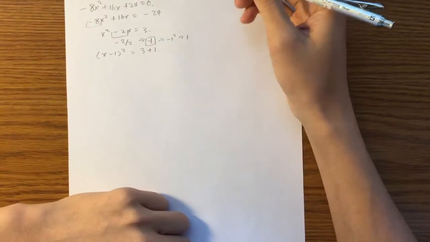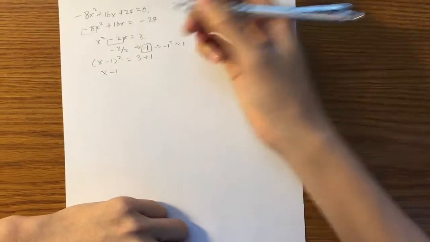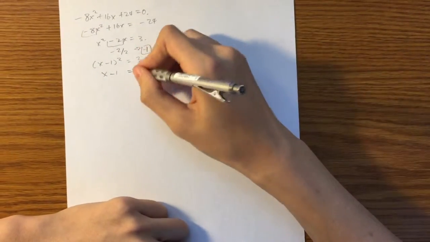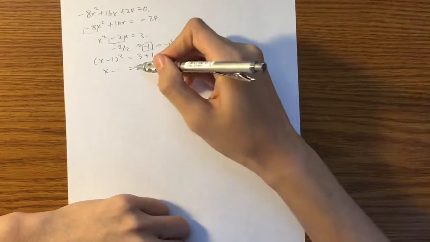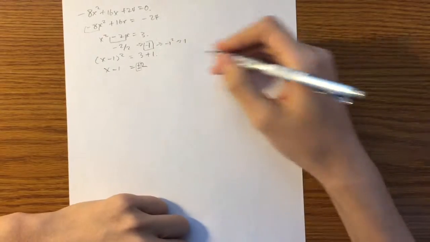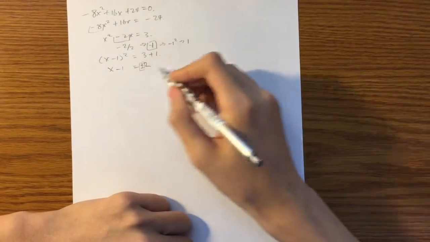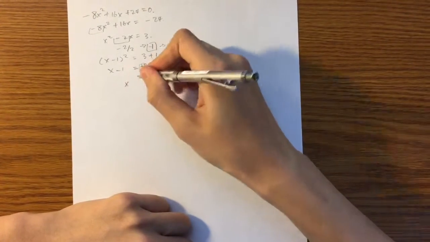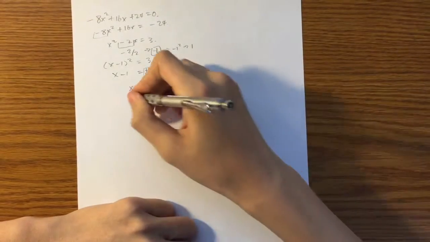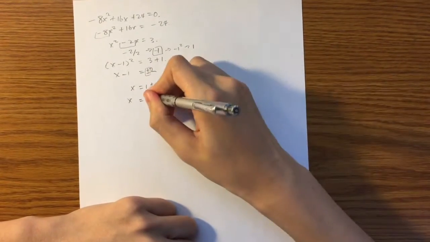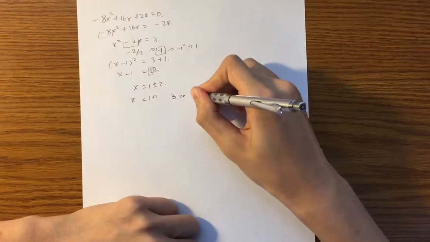Next, you want to square root both sides. That'll give us x minus 1 equals plus or minus 2. Don't forget the plus or minus. This is very important. The last step is to move the negative 1 over to the other side. That will give us x equals 1 plus or minus 2. So our two answers will be x equals 1 plus 2, so x equals 3, or negative 1.